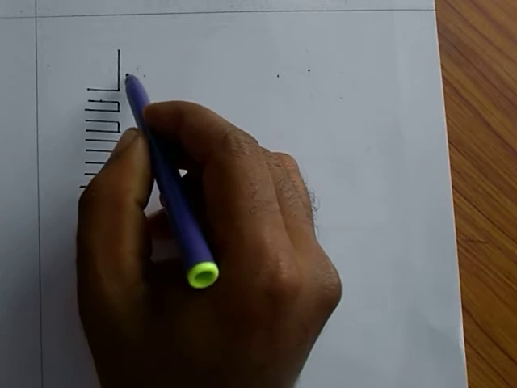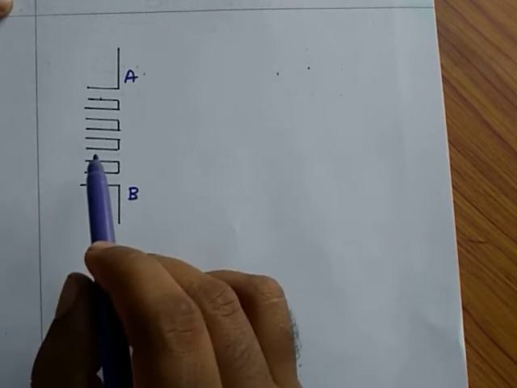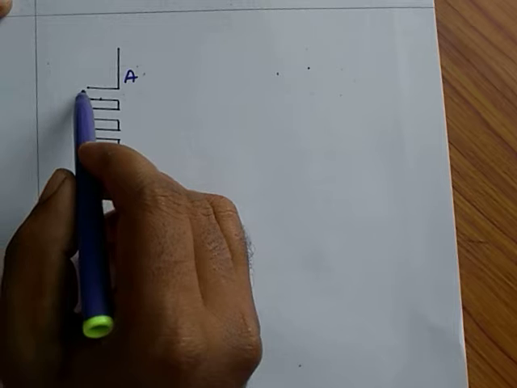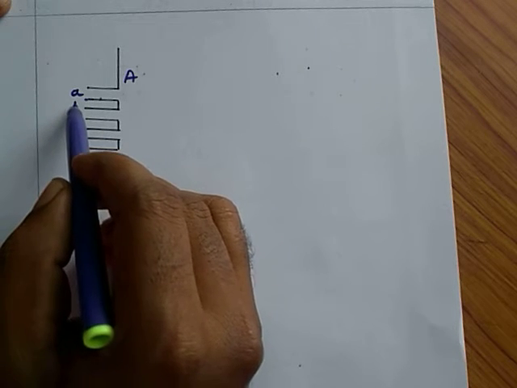Here I consider a grating element named AB. This grating element has n number of slits and rulings. Here this opening is known as the slit, and this obstacle is known as the ruling.